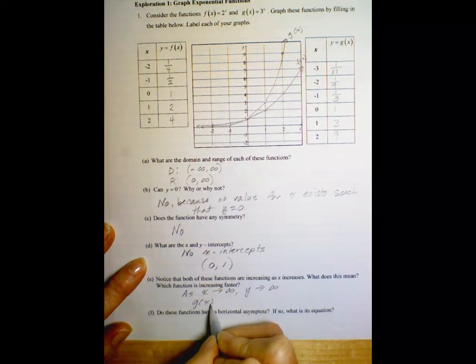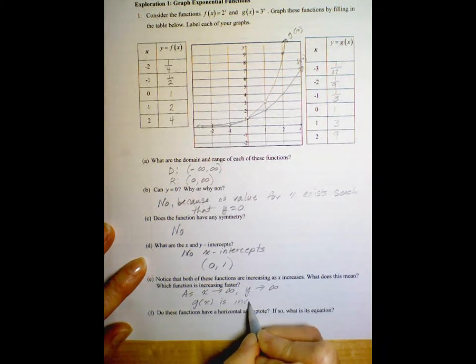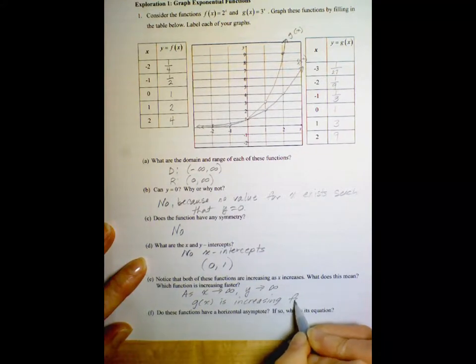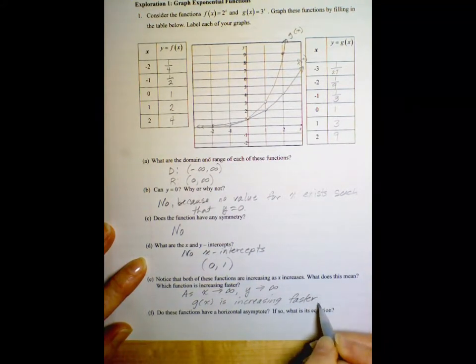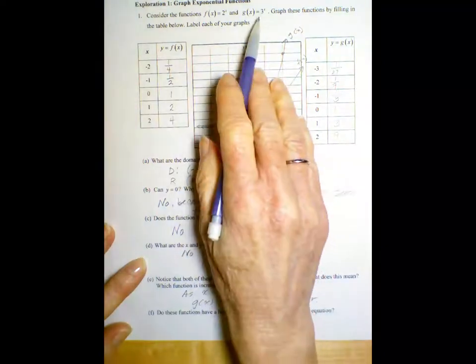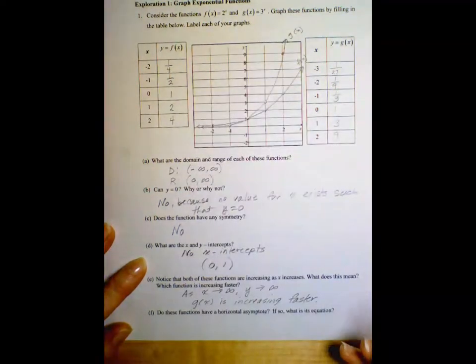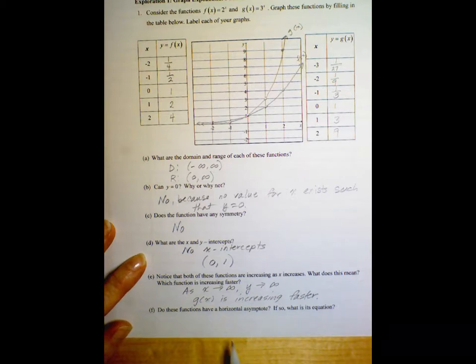Which function is increasing faster, f of x or g of x? Yes, g of x is increasing faster. So the 2 and the 3 here represent what we will call, and we'll talk about it in a minute, the growth factor. The growth factor for g of x is a bigger number, so it's increasing faster.